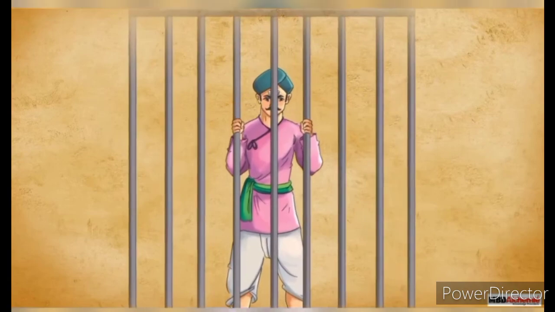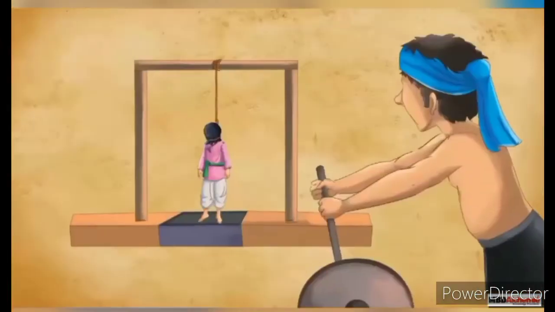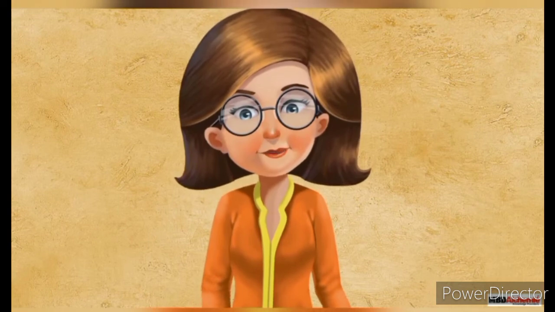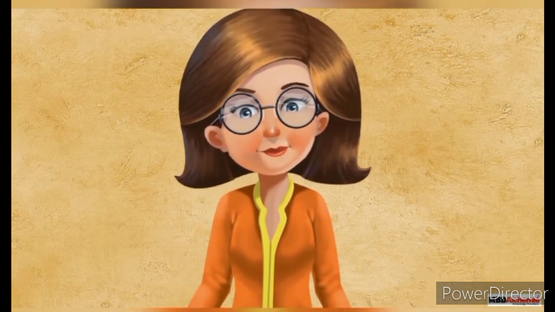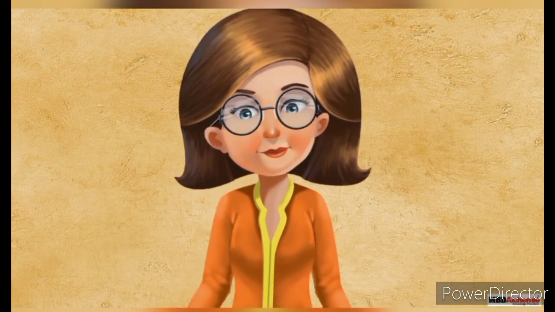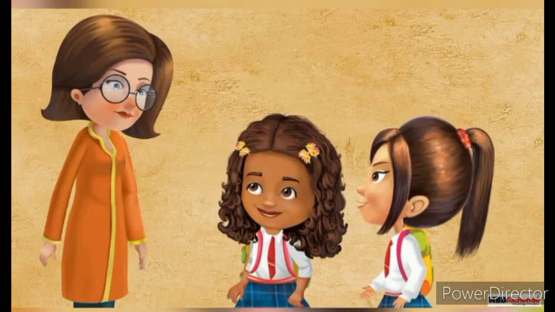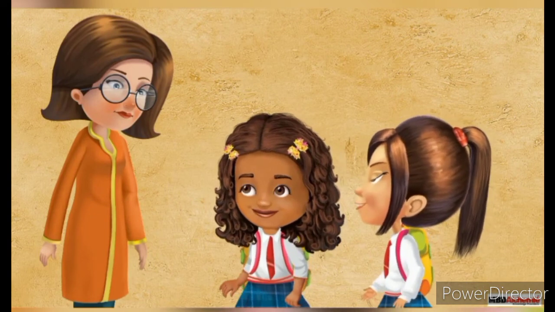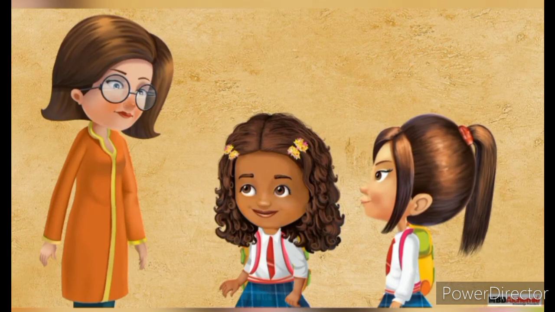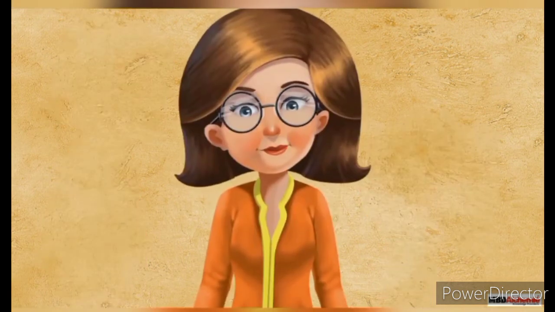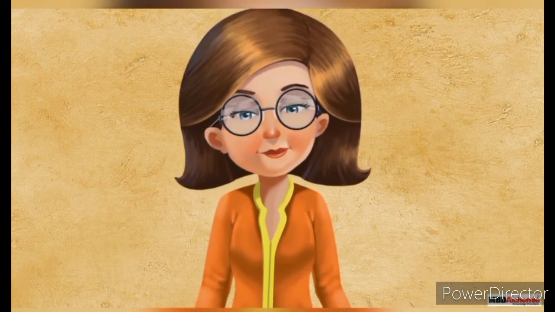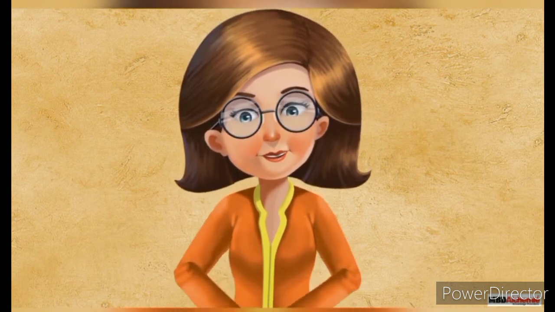Thousands of Indian soldiers were put in prisons and many were hanged. Nevertheless, it was successful in many ways. It had a far-reaching impact on the future of India. Mom, how did the revolt of 1857 shape Indian history in the coming years? Look, the revolt of 1857 is considered a turning point in the history of India for the following reasons.